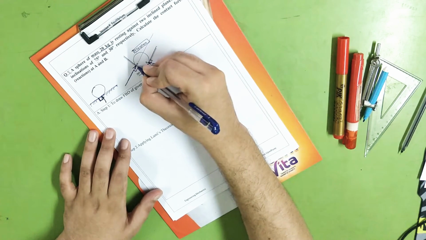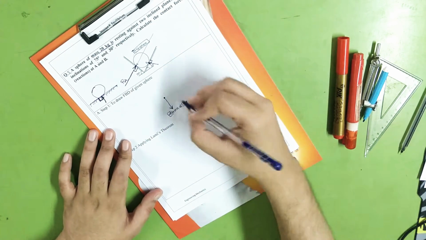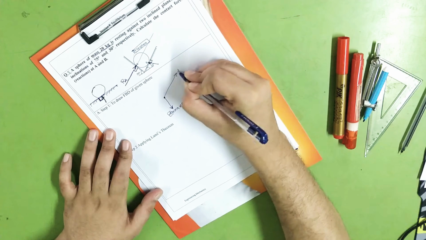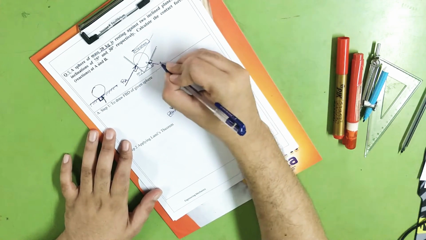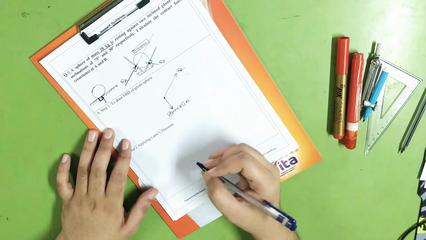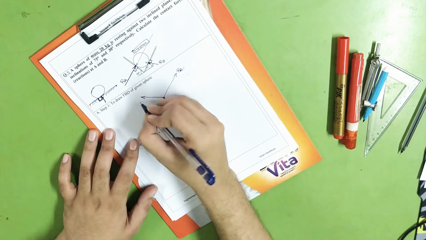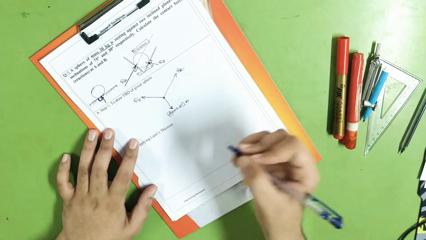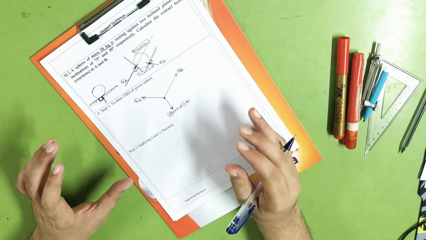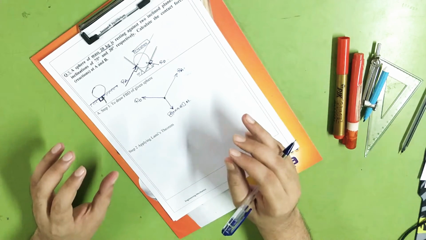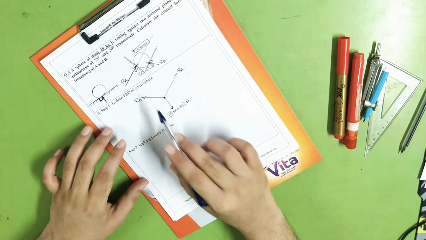Since it is the reaction at point A, I'll call that reaction RA. So here I'll draw RA, and then the reaction at point B, I'll call it RB.